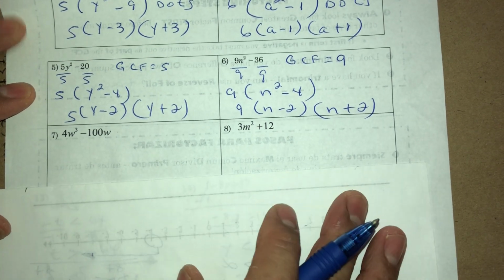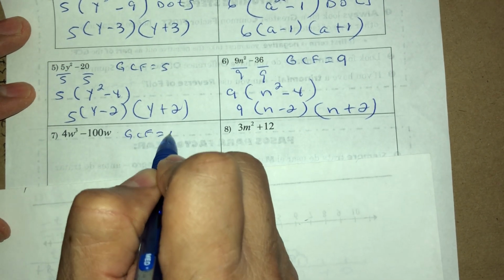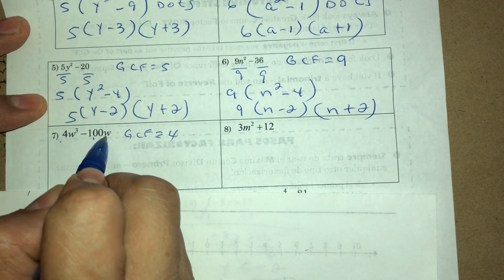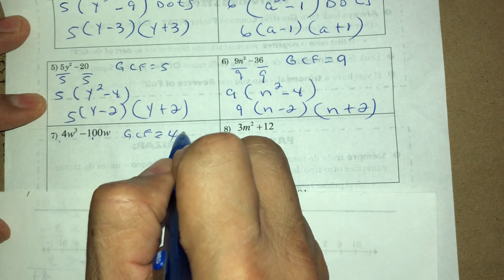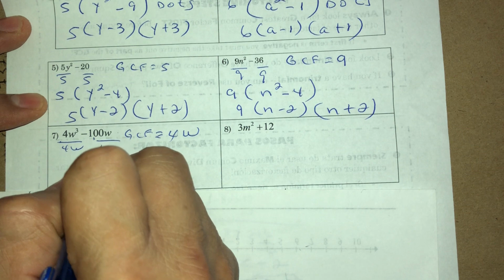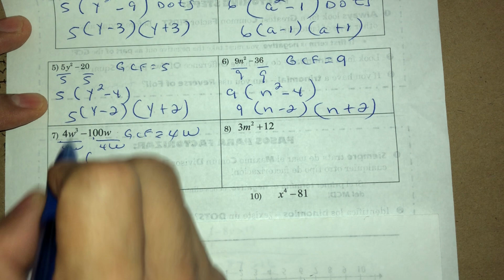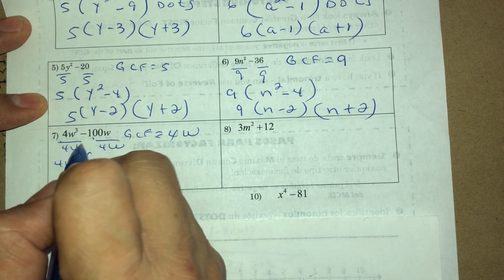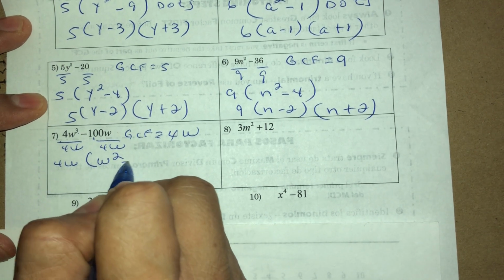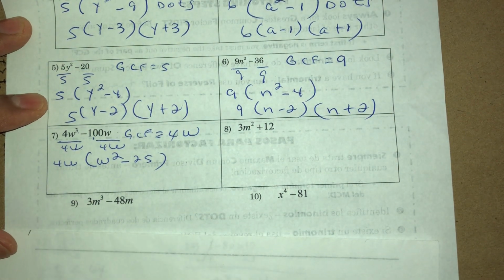Just be careful. Now here, the GCF is going to be 4, because you can divide 100 by 4, and they both have a variable, all right? So you take the variable with the small exponents out. So it should be 4w. So if I divide by 4w, my GCF, which is 4w, will remain outside. And when I divide, I'm going to have 1. But since I have 3 w's and I take 1 out, I will have w squared minus 25, because 100 divided by 4 is 25, and the w's cancel out.